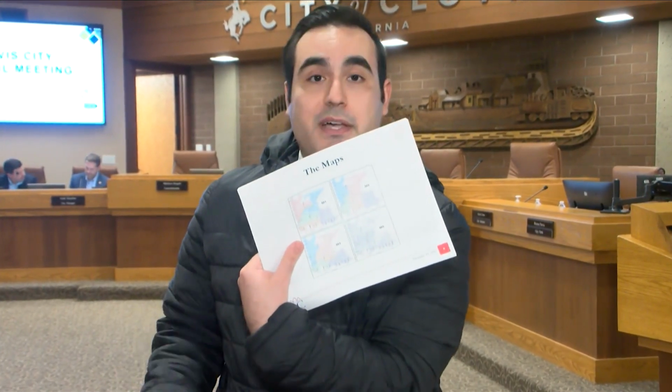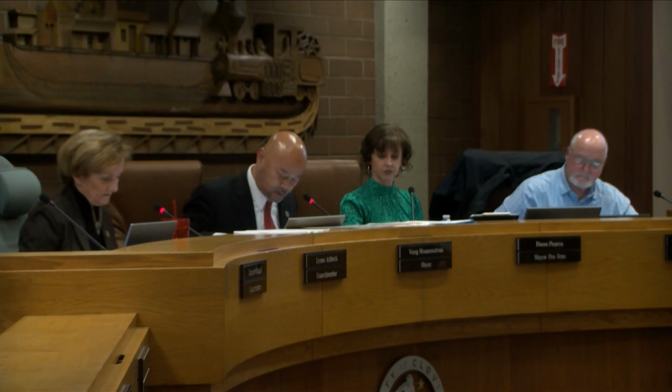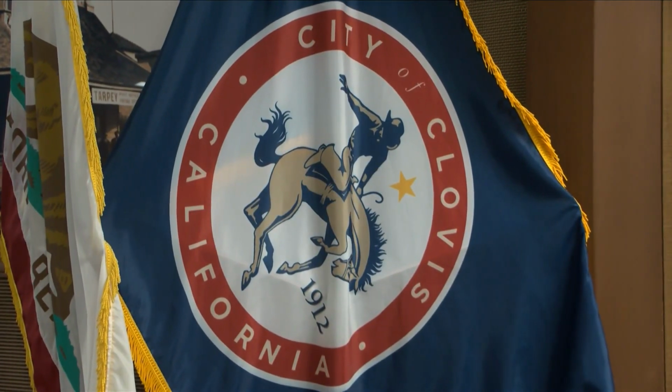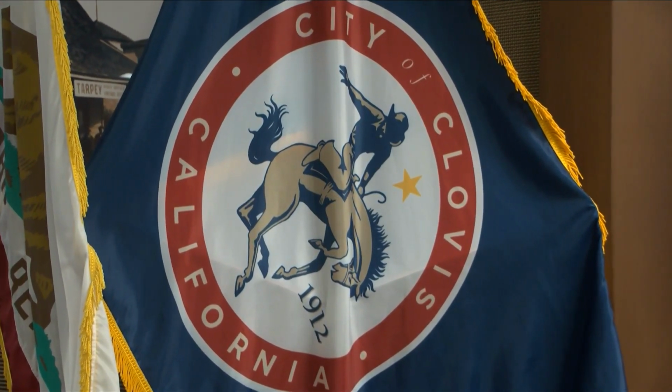The city of Clovis operates its elections at large, which means all 5 elected council members represent the entire city. But now with the change to district elections, each council member will have their own district. But the question tonight is which map is best? "Get as much input as possible." The city of Clovis is making the transition from at-large elections to district elections.